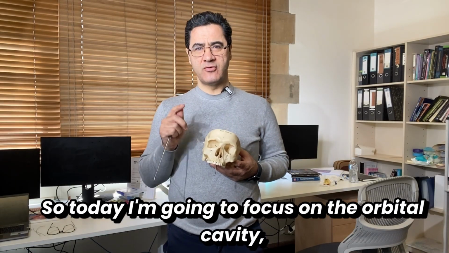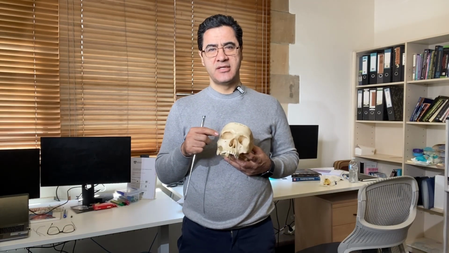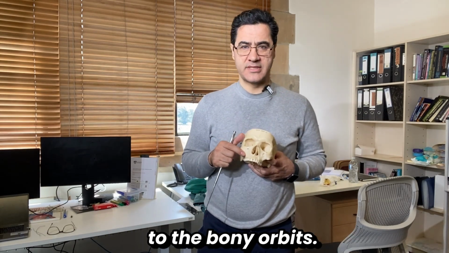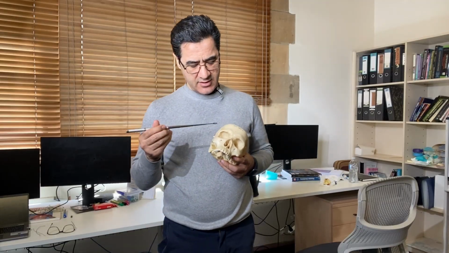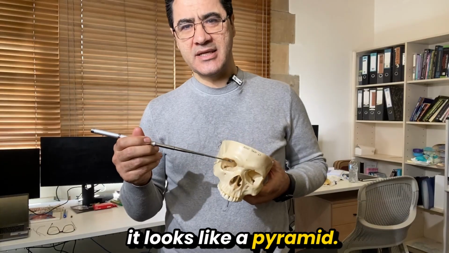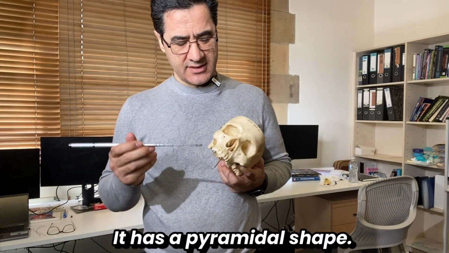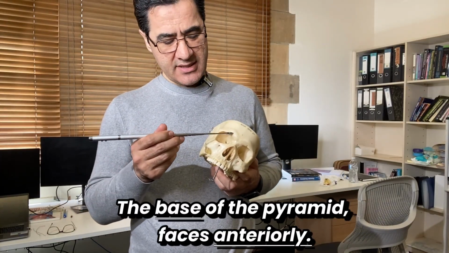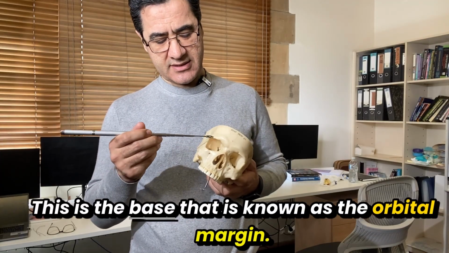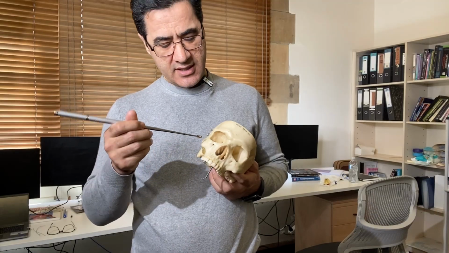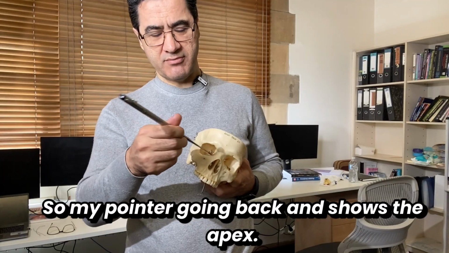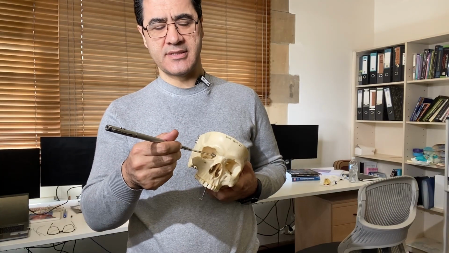So today I'm going to focus on the orbital cavity, the bones that contribute to the bony orbit. As you see here, if you look closely, the orbit looks like a pyramid. It has a pyramidal shape. The base of the pyramid faces anteriorly. This is the base that is known as the orbital margin. And the apex faces posteriorly. My pointer going back shows the apex.